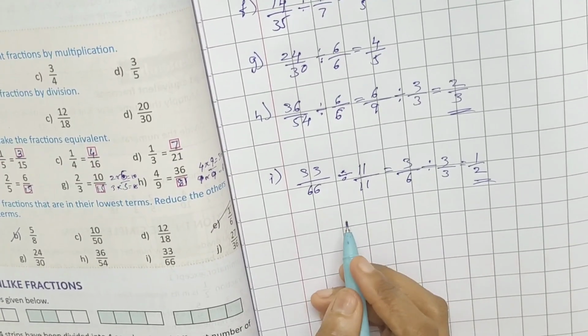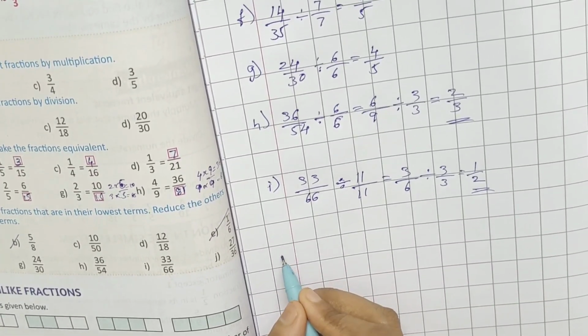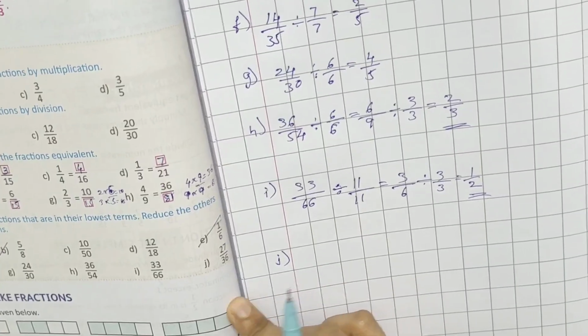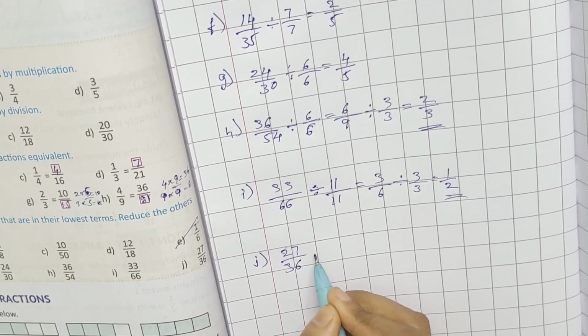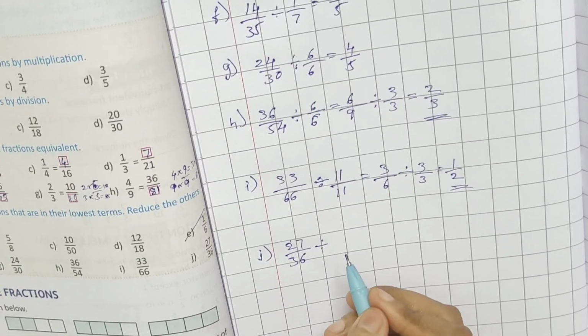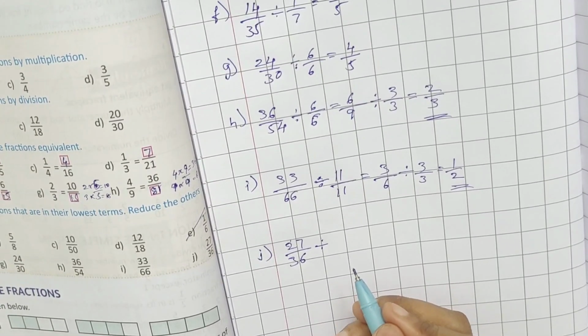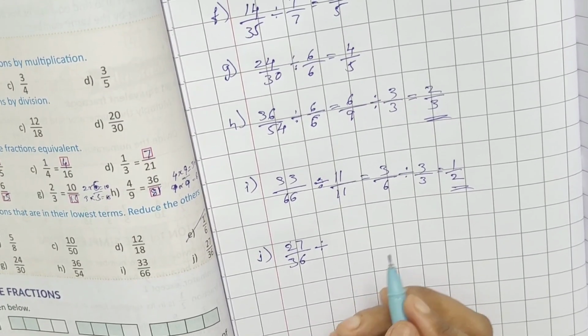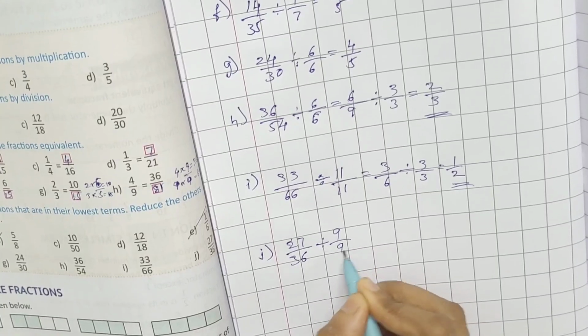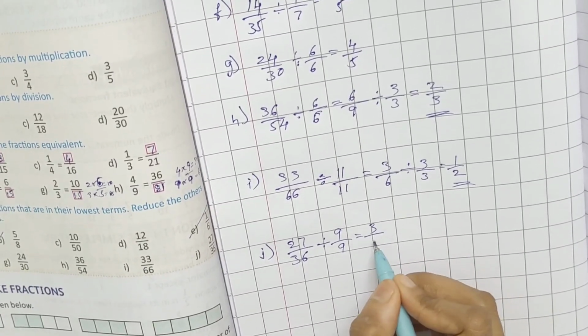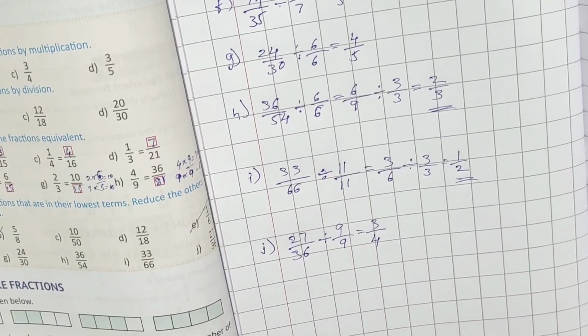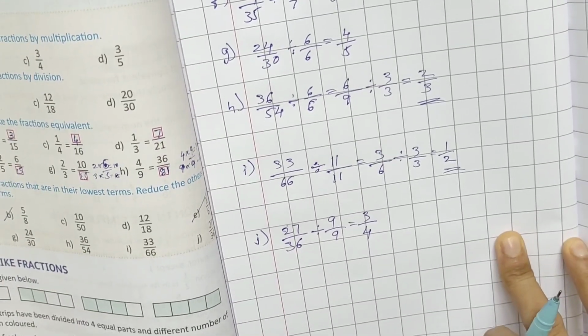Answer is 1 by 2. Next, G, 27 by 36. 27 by 36. Divided by 9. 3 by 4.